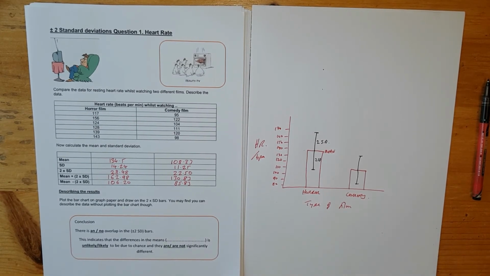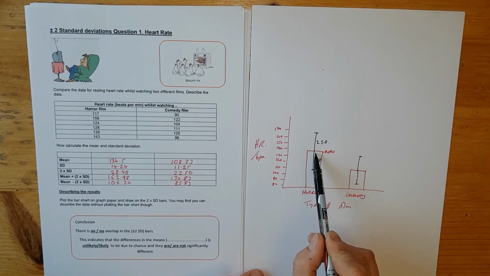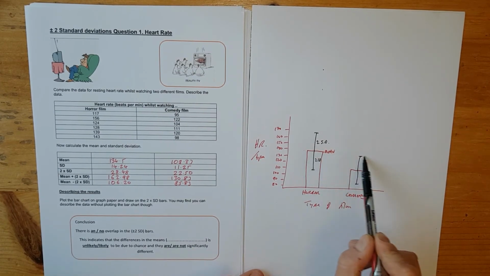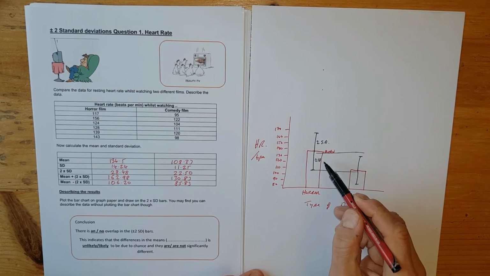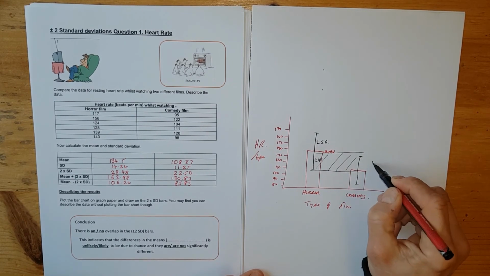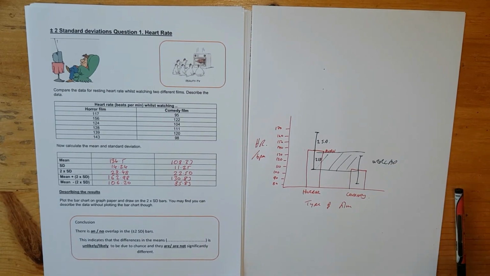And down here, conclusion. So is there an overlap? Yes, there is an overlap. We can see this here, this region. I don't want to draw my brilliant graph. That is our overlap. So there is an overlap.